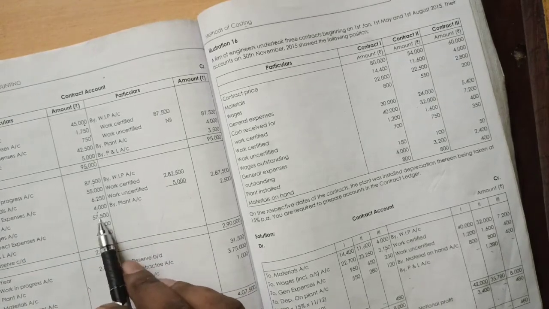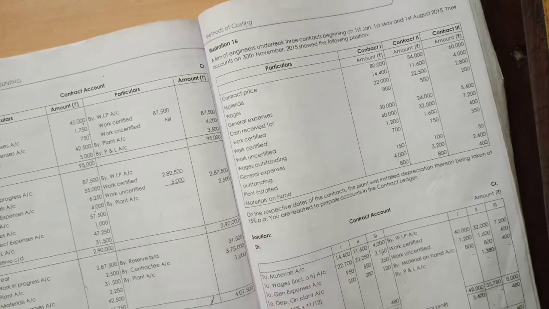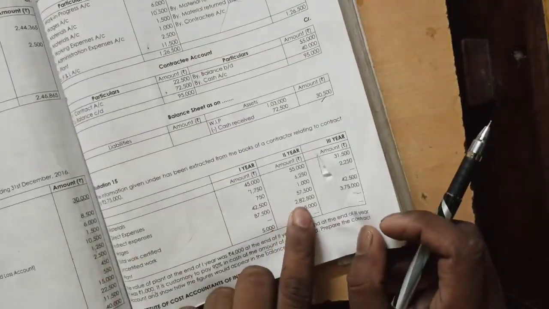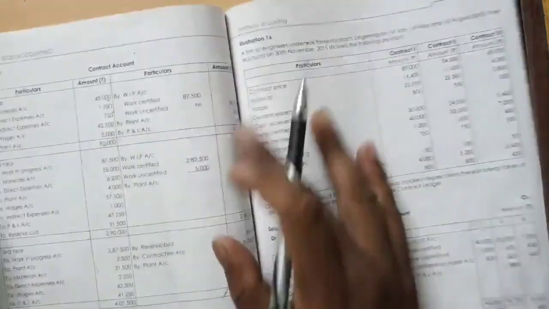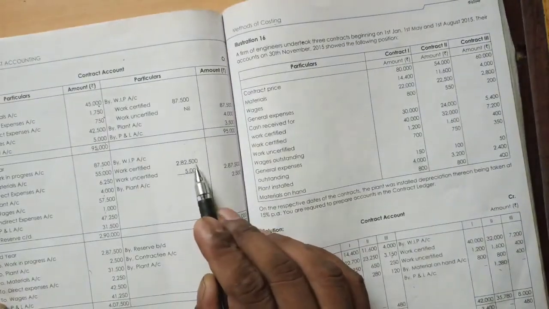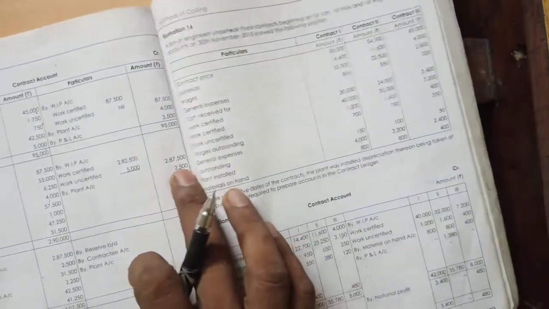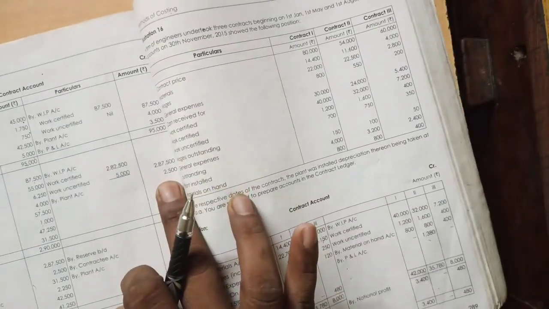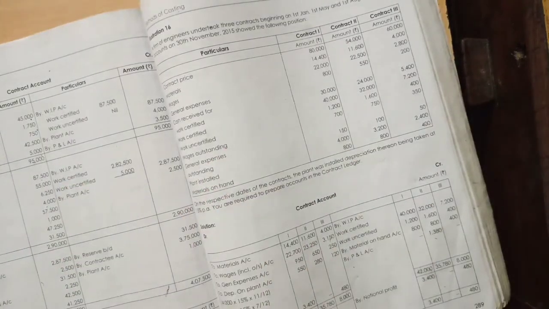Wages account and indirect expenses are given in the problem. In the work in progress account, work certified is already given here as 2 lakhs 82,500, and work uncertified is also given, so the total is 2 lakhs 87,500. At the end of the second year the plant account is 2,500, so we need to calculate profit and reserve.